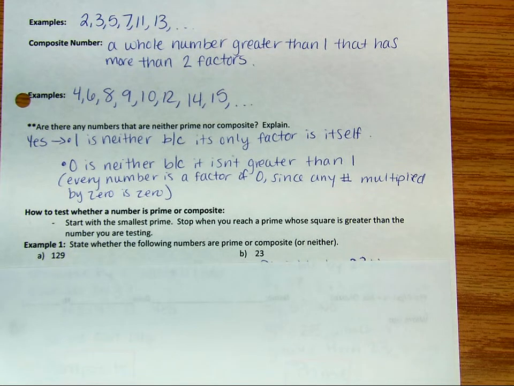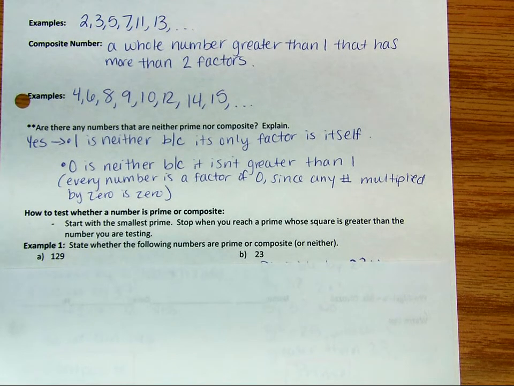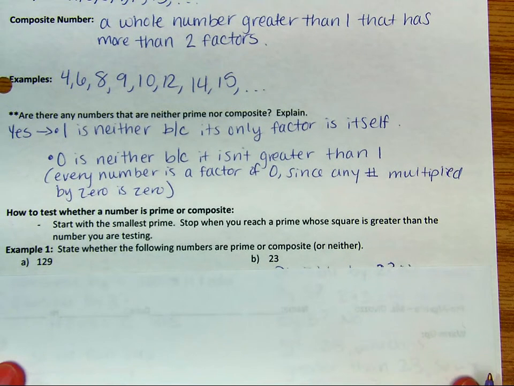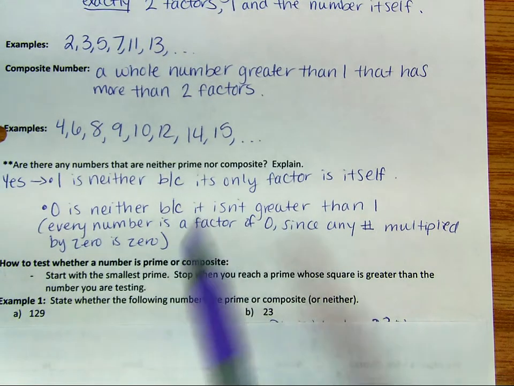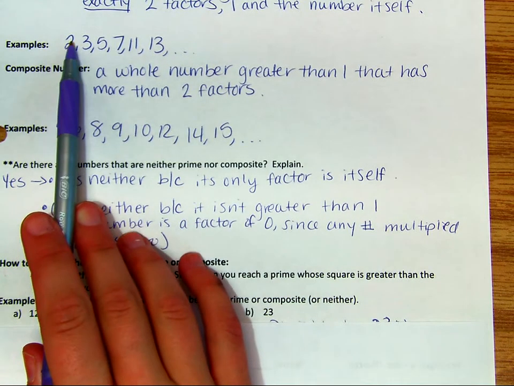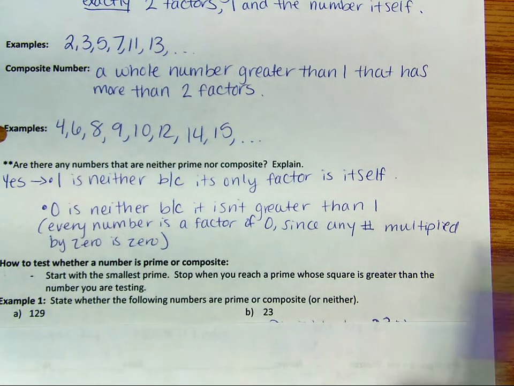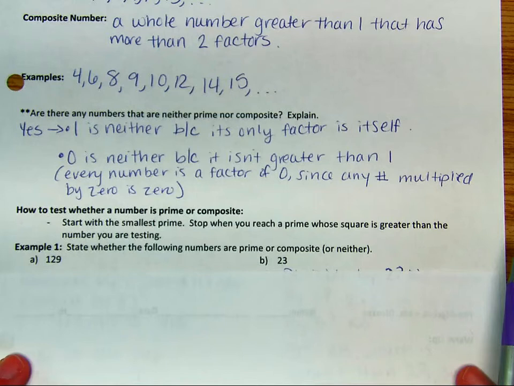So it says, state whether the following numbers are prime, composite, or neither. So let's look at 129. We want to start with the very smallest prime number, which we made a list of up here. 2 is the smallest prime number. It's actually the only even number that's prime, if you want to add that to your notes. 2 is the only even number that is prime.